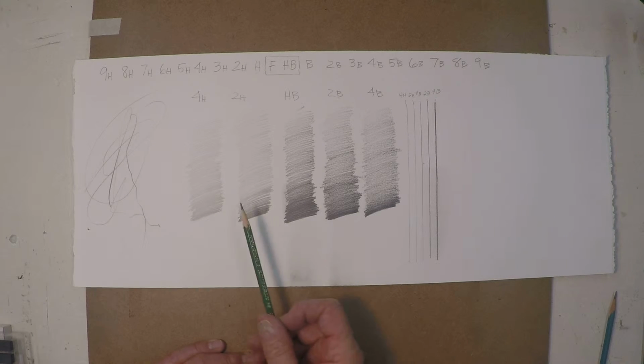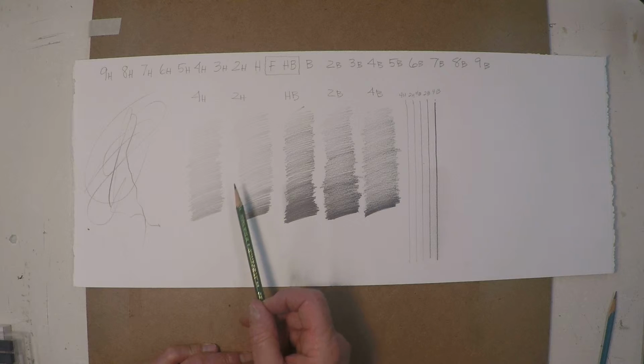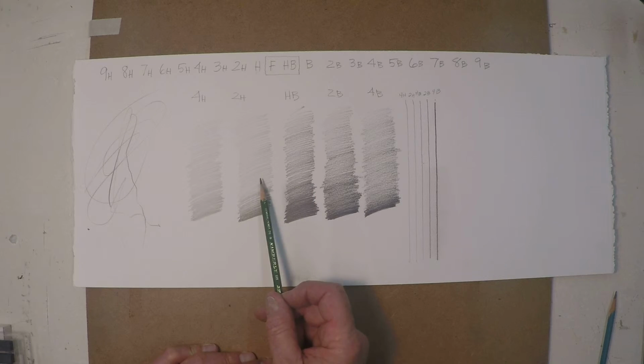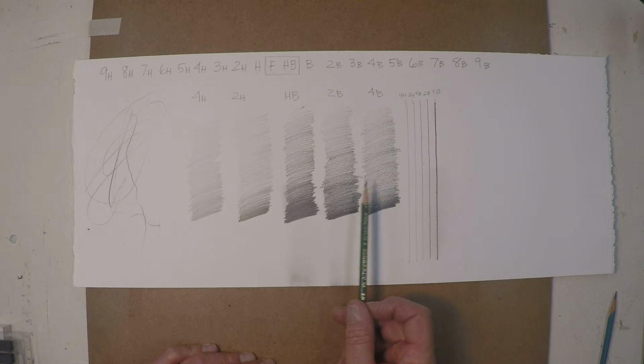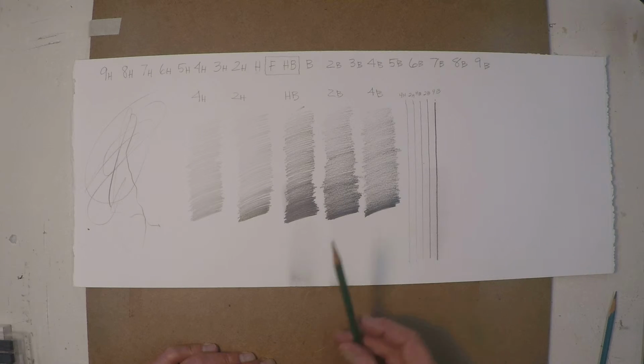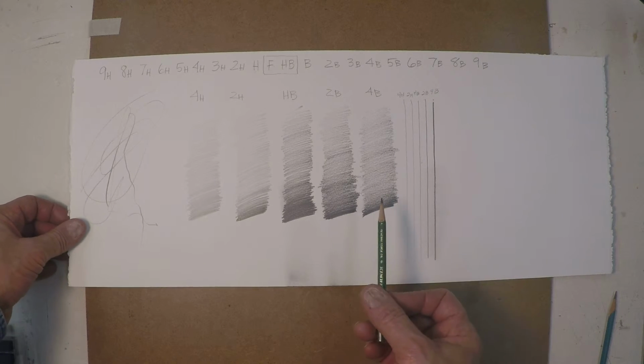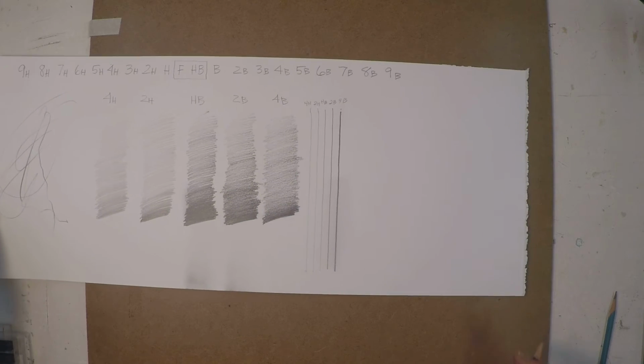Okay, you notice that the harder the pencil, the one with more clay, they tend to have a silvery appearance, and they don't pick up the tooth of the paper as well. So there is a different characteristic to the different hardness of pencils. Also, one other thing that the pencils will tend to do is that the softer pencils wear down faster.